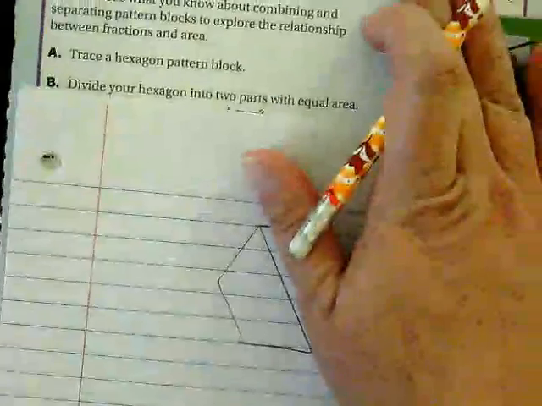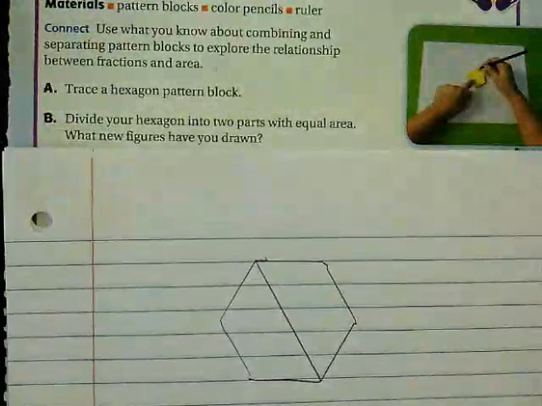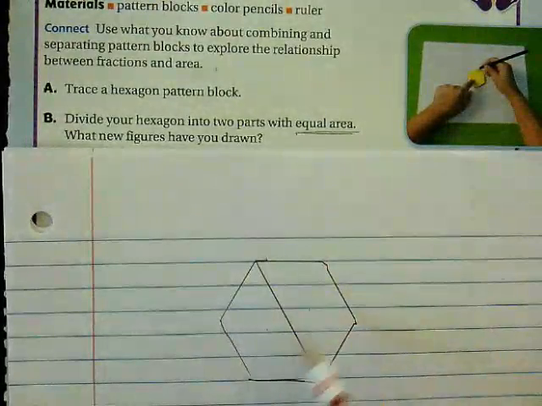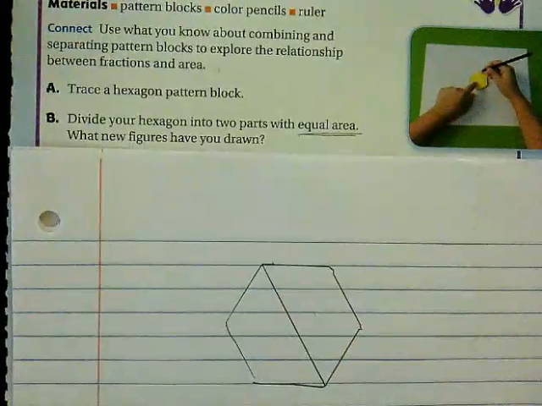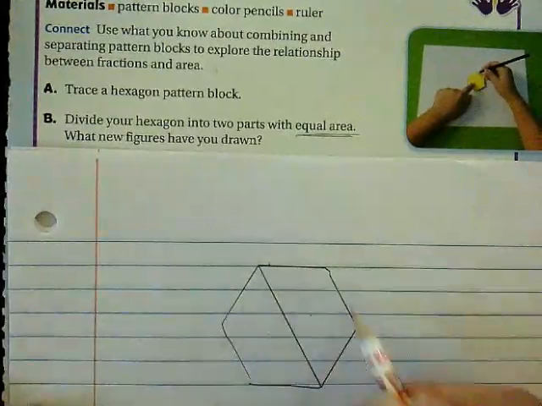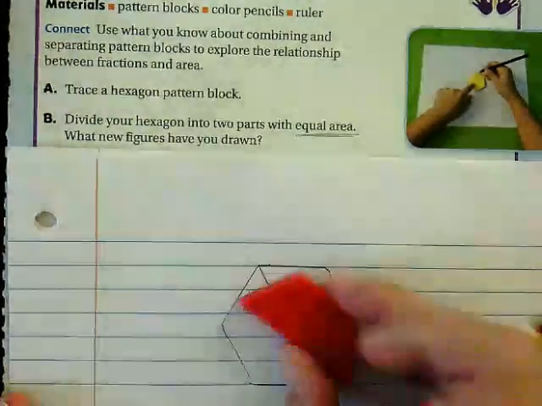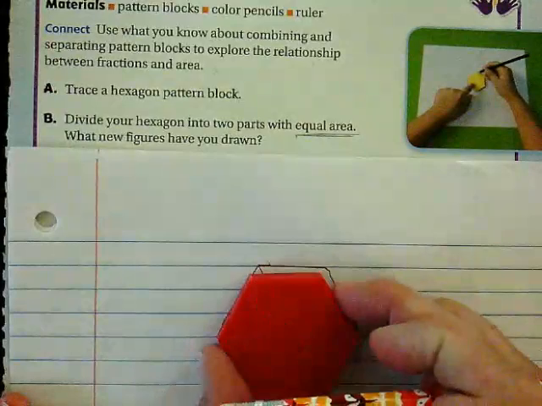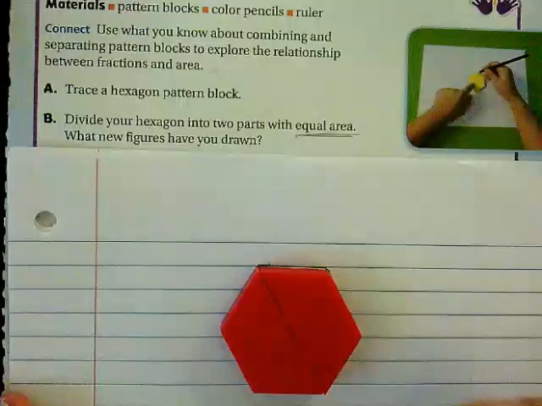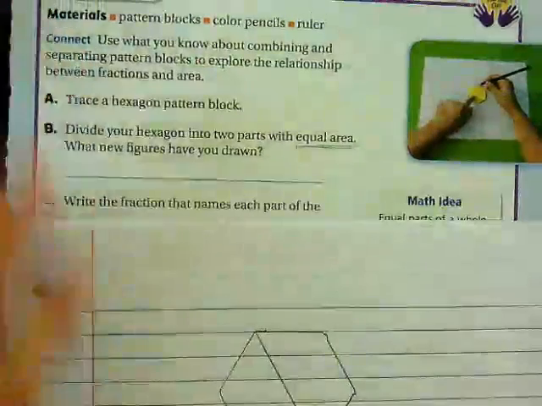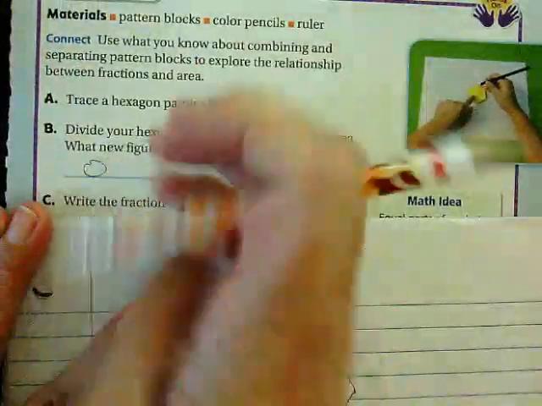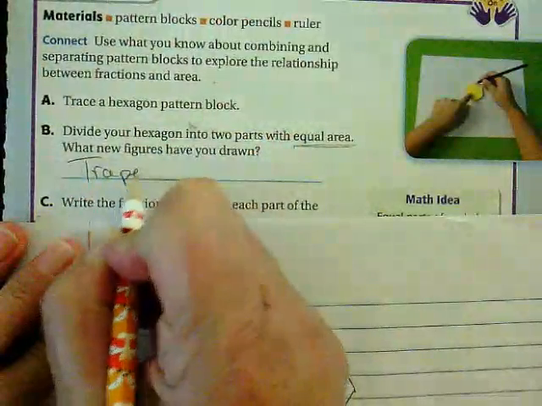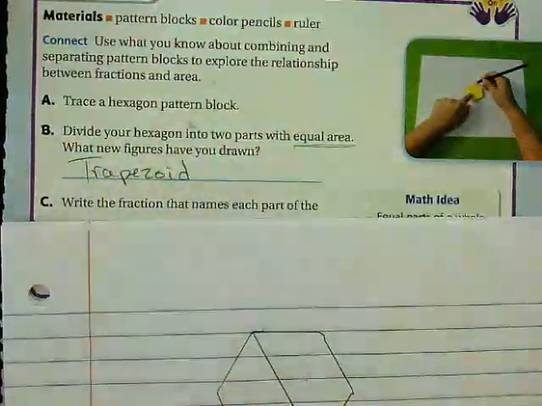Okay. I have divided my hexagon into two equal parts. Two parts with equal area. I know they have equal area because they take up the same amount of space. So what do we call this figure? It's this figure. What figure is that? This is a trapezoid. A trapezoid. It is a quadrilateral, has four sides. Sorry, I said quadrilateral and that's what I started writing. But really, I need to write trapezoid. That is a trapezoid.